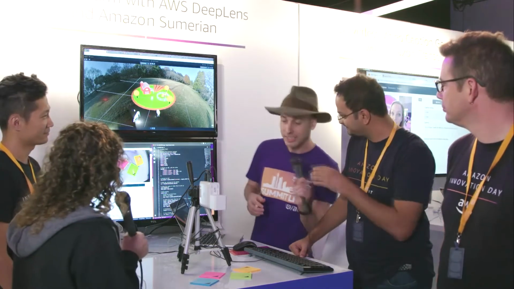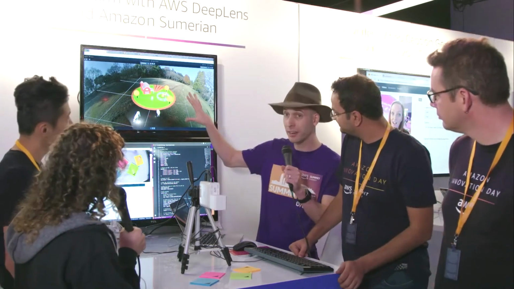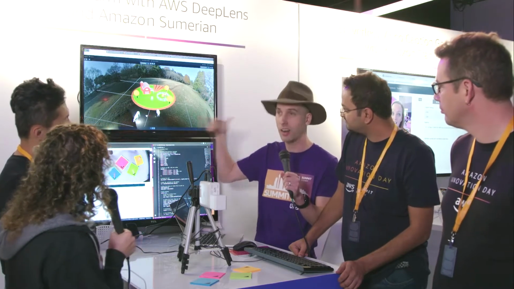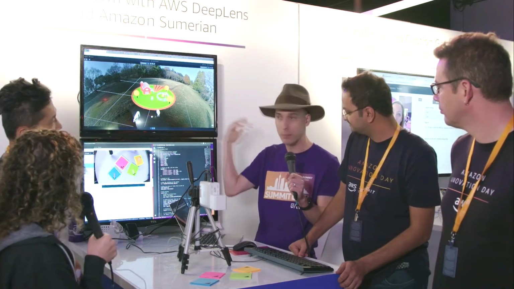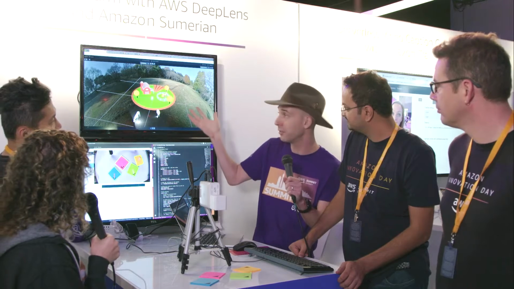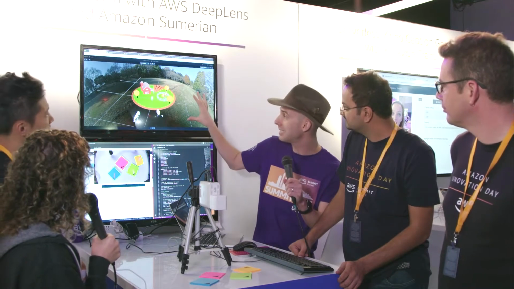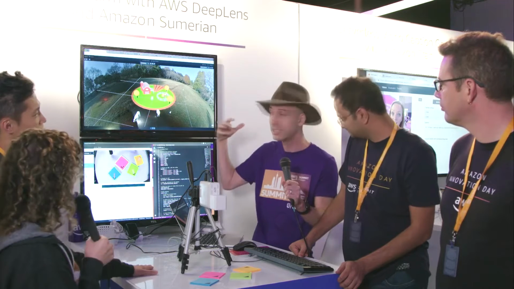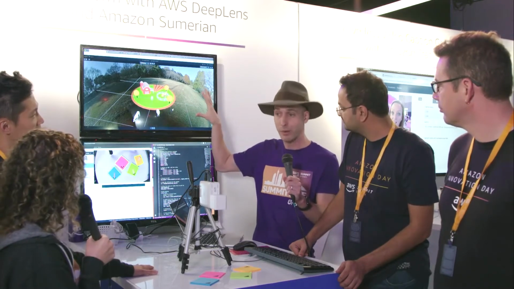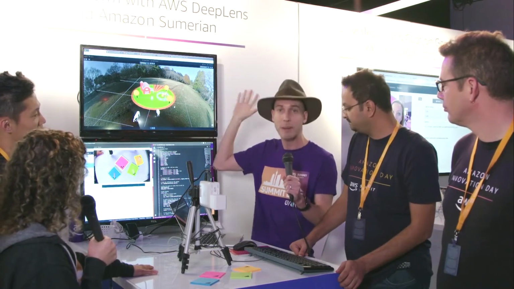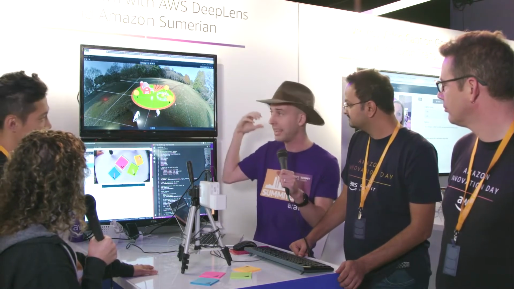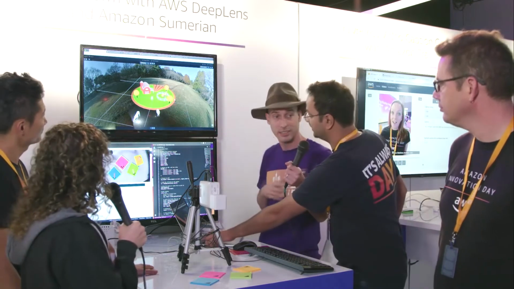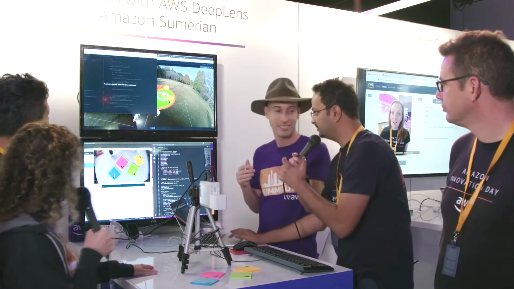So the Sumerian scene here, for those of you who don't know, Amazon Sumerian is our VR and AR service that makes it very easy for developers to create these kinds of virtual scenes. This is subscribed to that MQTT topic and getting the messages. This is all just powered by JavaScript though, right? We have some JS code that's running in the browser that's subscribed to that topic and ends up moving the entities that we're seeing on the scene. Is that right? That's right. So, oops, I need to stop the scene.